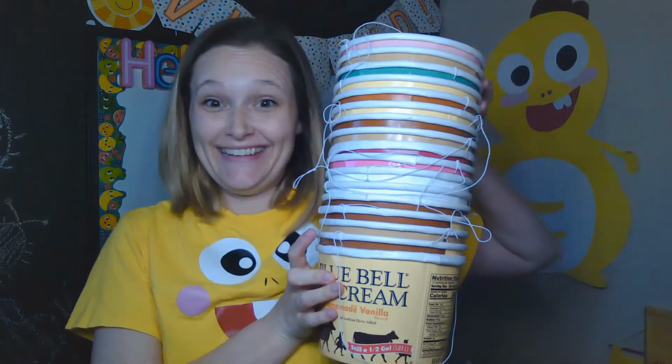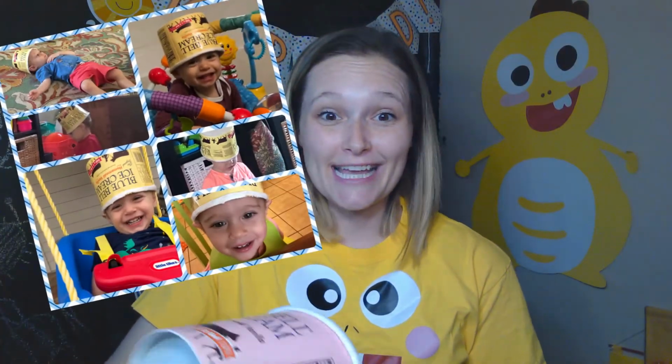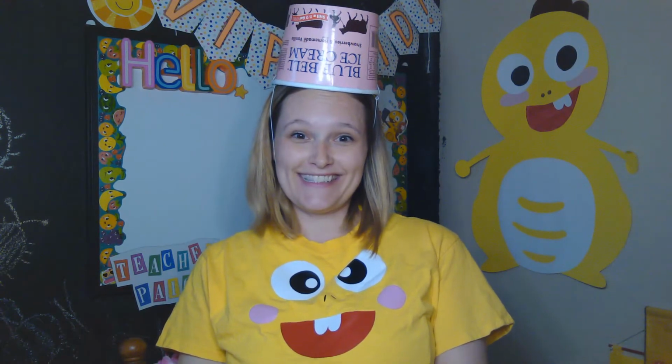Another way that you can do Mystery Star is by just putting a bunch of stars into a surprise container. This is just an empty ice cream container that I covered in birthday wrapping paper.